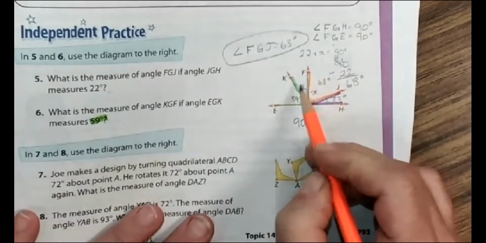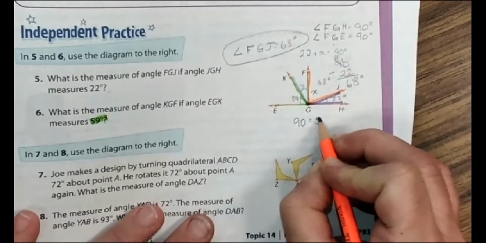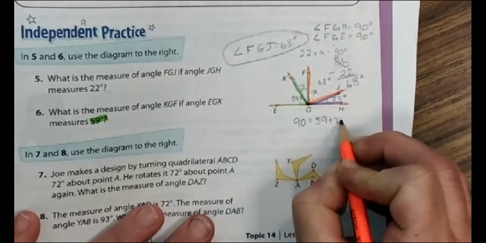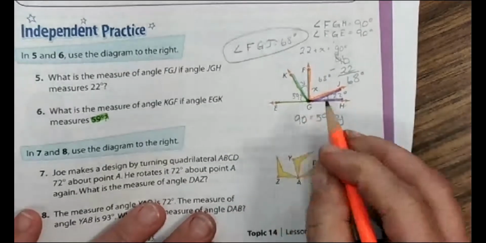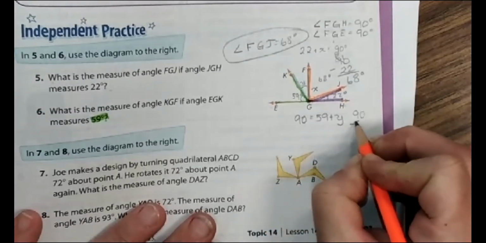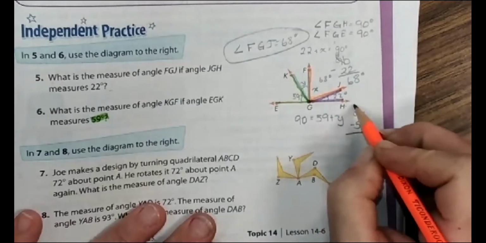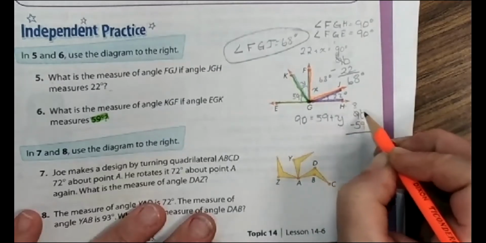All right. And then I know that would equal 59 plus Y. If I work my fact families around again, that's going to end up being 90 minus 59, and then that's going to equal Y.